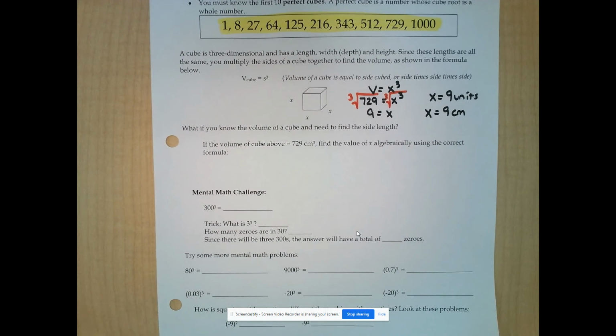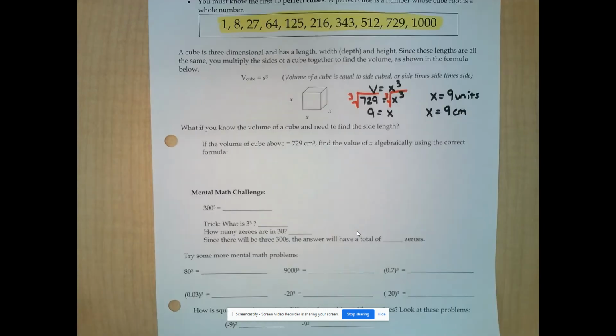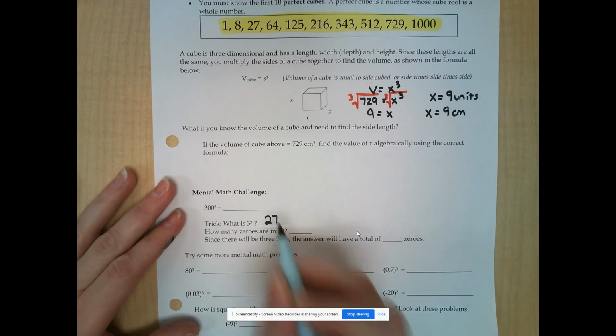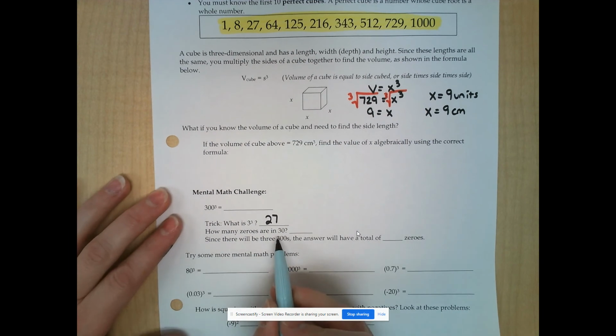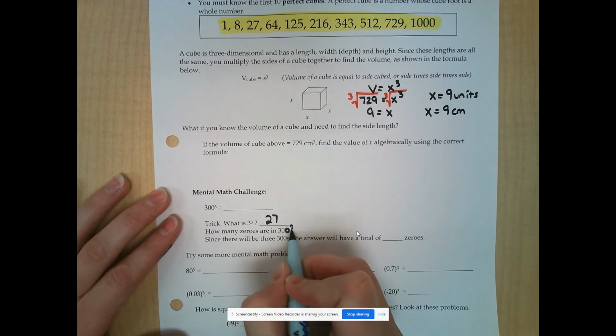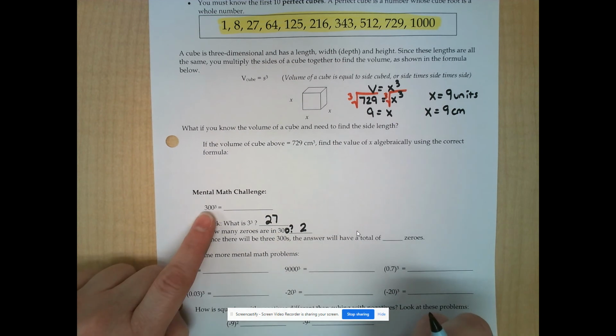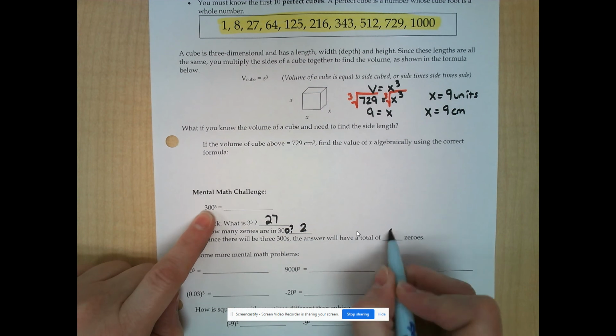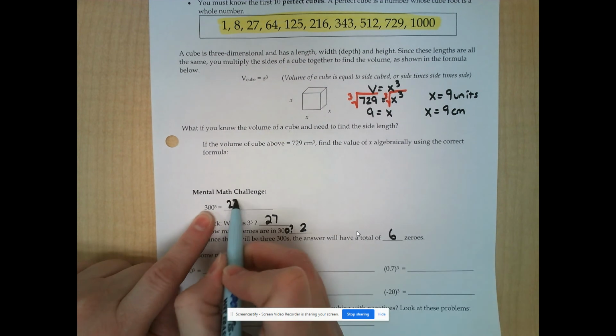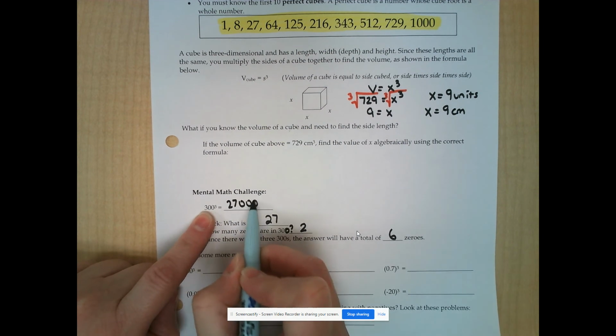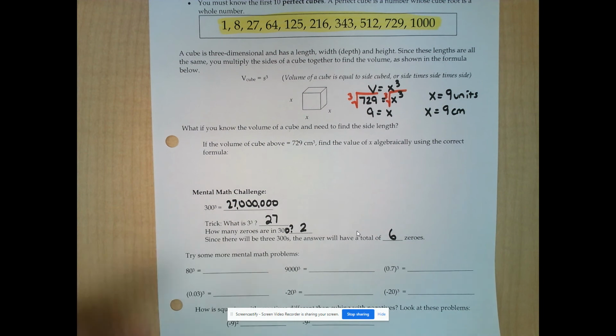Mental math challenge, 300 to the third. So the trick, what is 3 to the third? 3 to the third is 27. How many zeros were in 300? 300 had 2 zeros. Well, since we're going to do 2 zeros times 2 zeros times 2 zeros, the answer will have 6 zeros. So it's going to be a 27 with 1, 2, 3, 4, 5, 6 zeros.